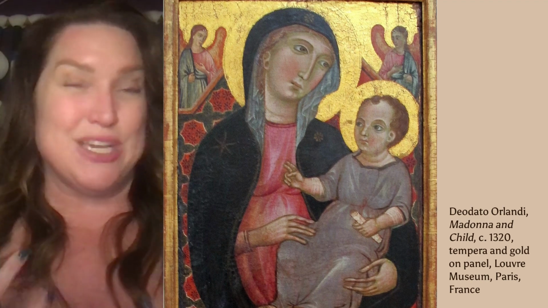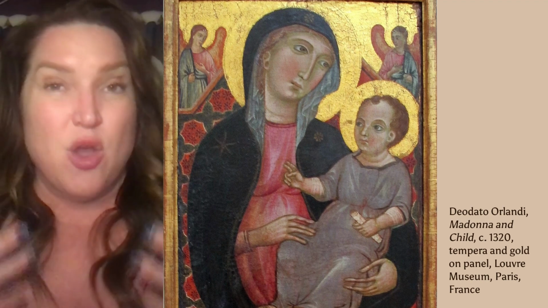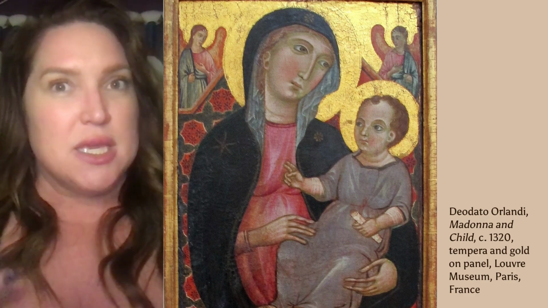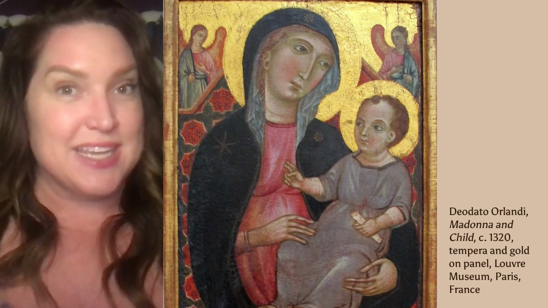Okay, let's go back to our comparison. When we look at medieval art, we will really not see a great deal of nude bodies. Why? Because the body is the site of sin in Christian thought.